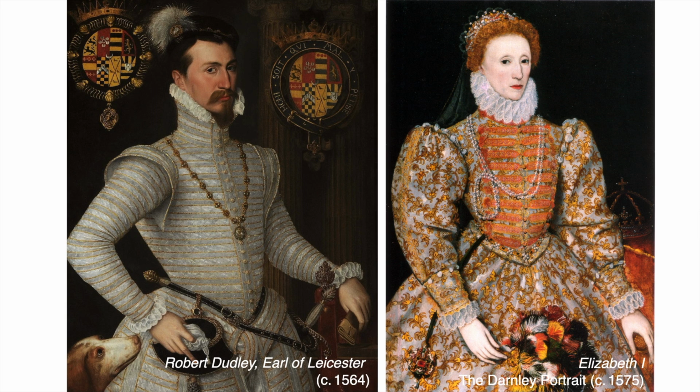Robert Dudley was the Queen's chief suitor for years, known as her favourite, and proposed to her. They are of similar age, within 2 years of each other. He's the son of the Duke, she's the daughter of a king, both ardent lovers of learning, childhood friends, probably more than childhood friends.